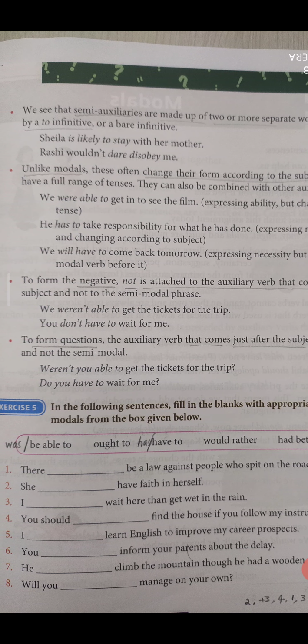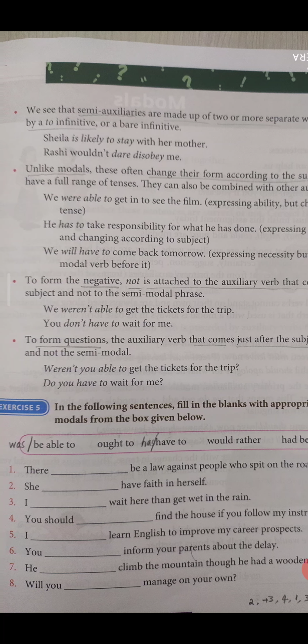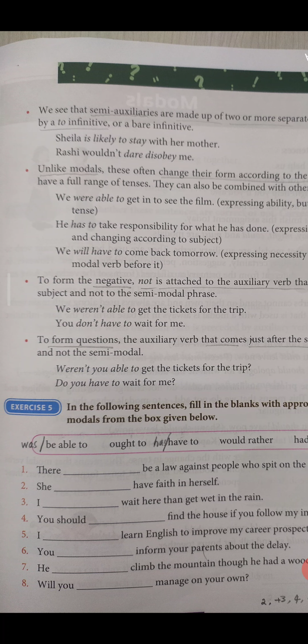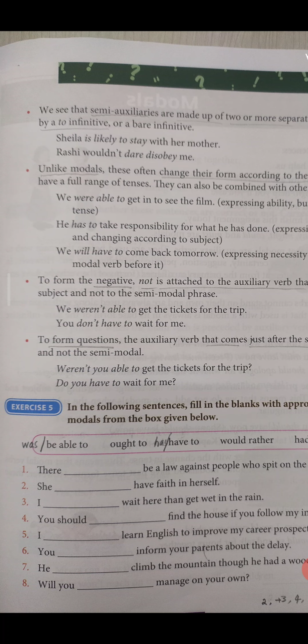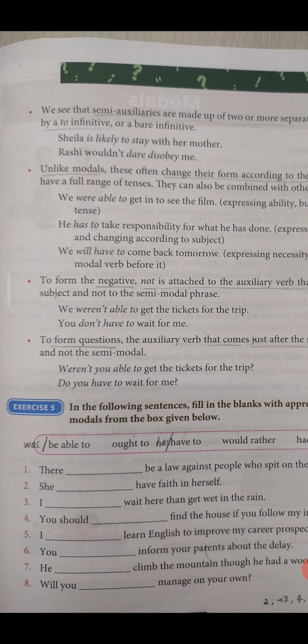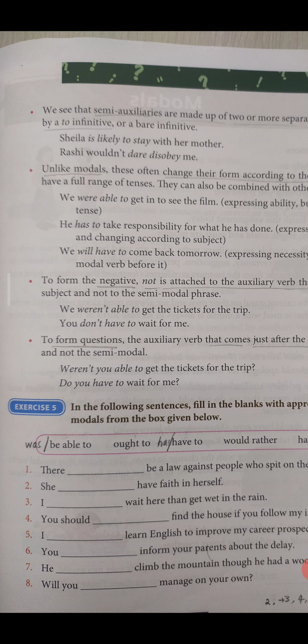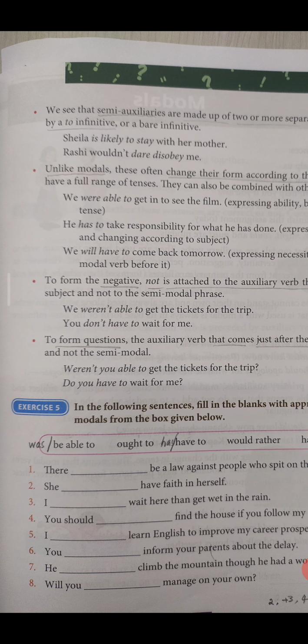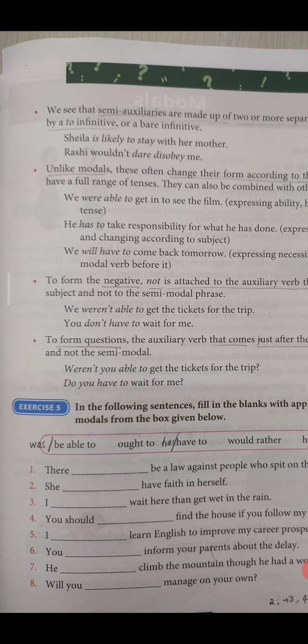Now it is your turn to use it. I will just read out the sentence for you. There dash be a law against people who spit on the road. Find out which one. Always look to the verb and also find out the meaning. Then it will be easy for you to find out which one will be matching.